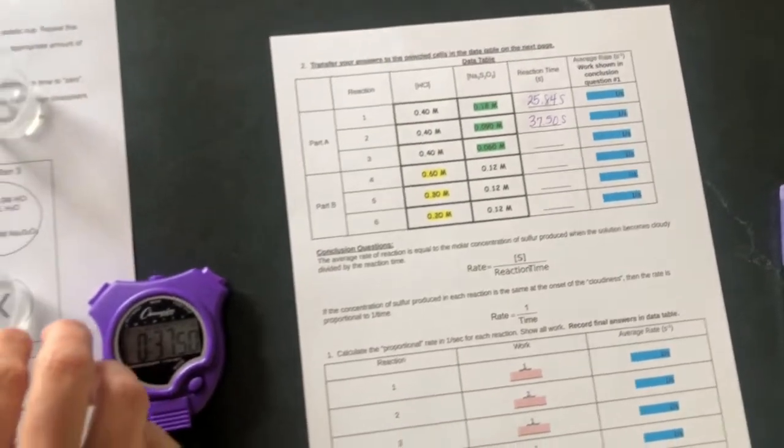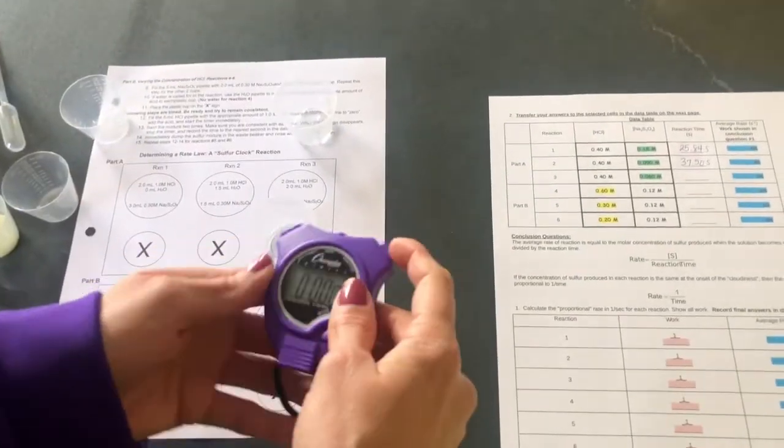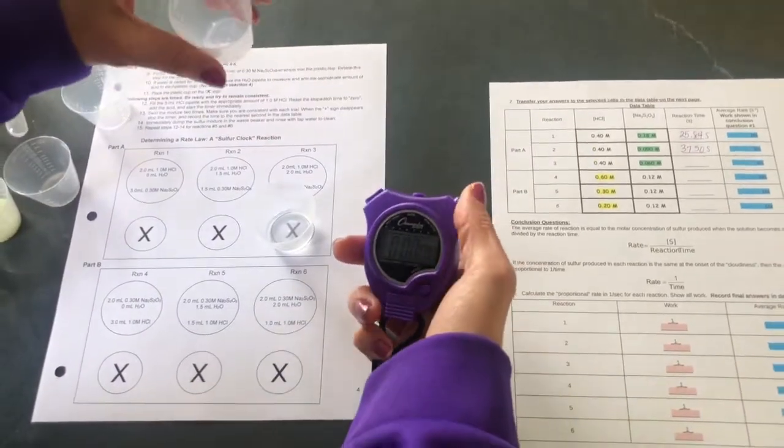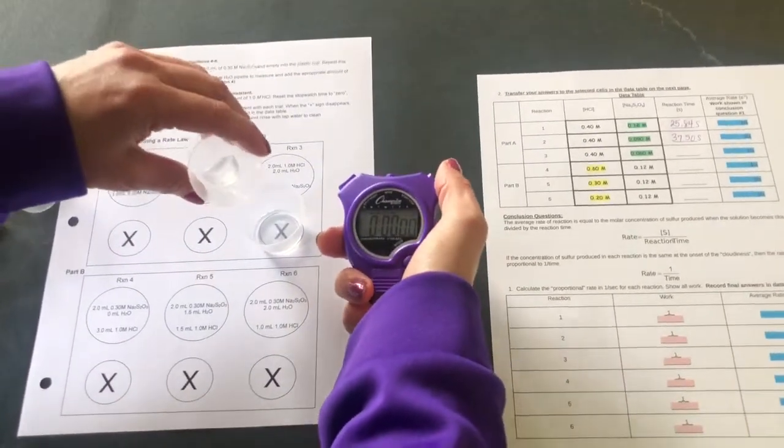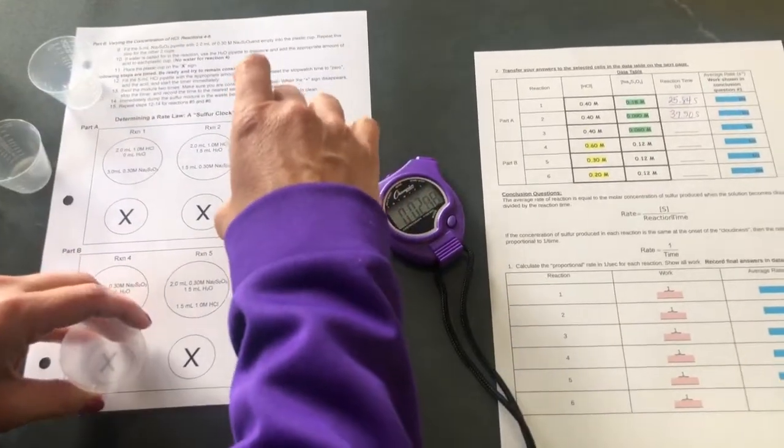And now we're going to do the same thing for reaction 3. This time, I'm adding only 1 milliliter of the sodium thiosulfate. Give it a little swirl again.